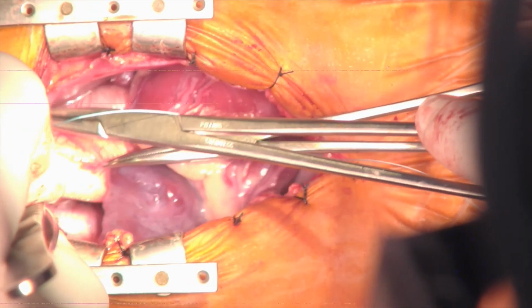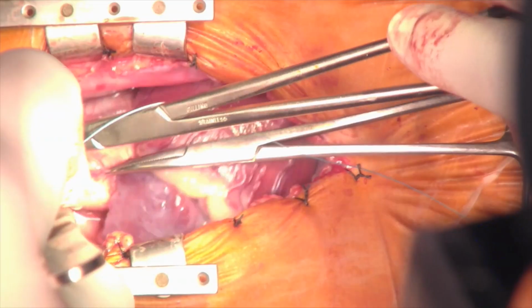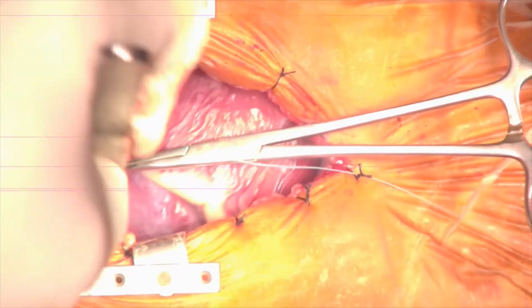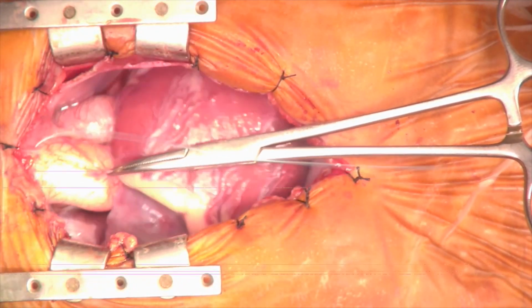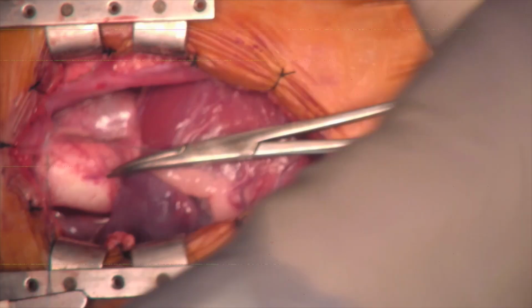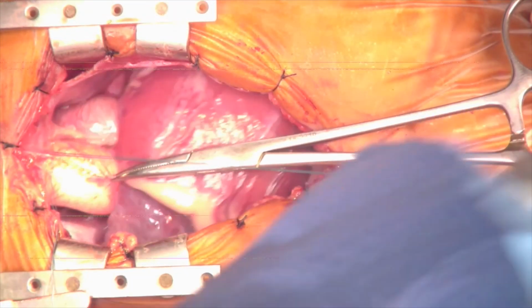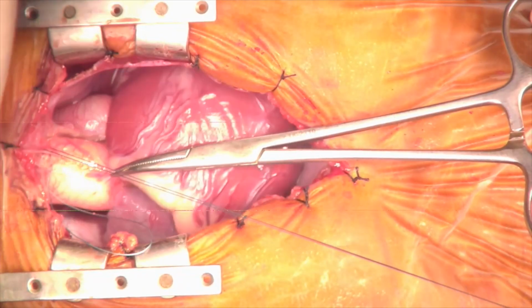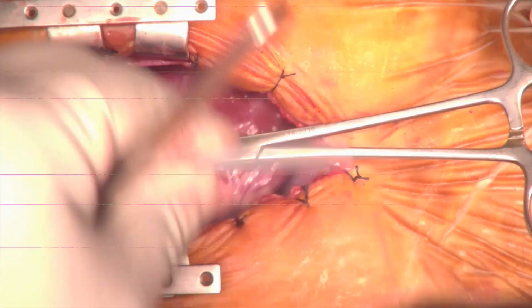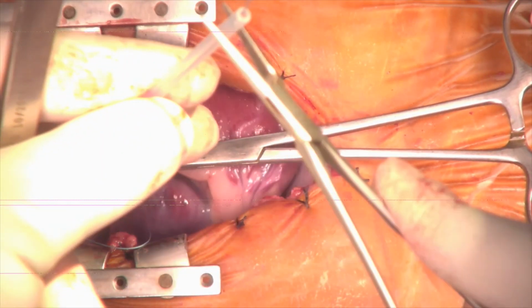A braided absorbable purse-string suture is placed high in the front of the ascending aorta around the intended site of cannulation. The cannula for return of oxygenated blood from the cardiopulmonary bypass machine will be placed through this purse-string suture.